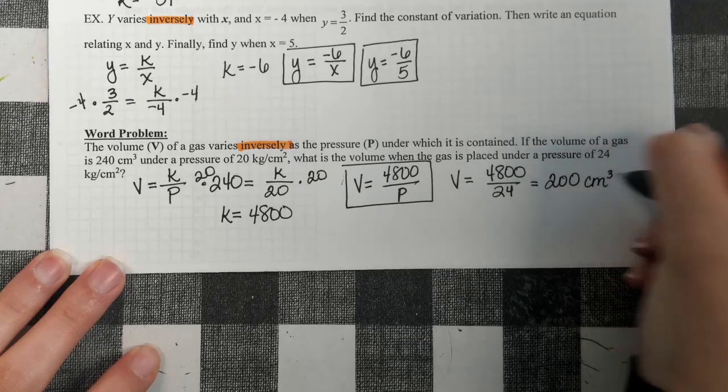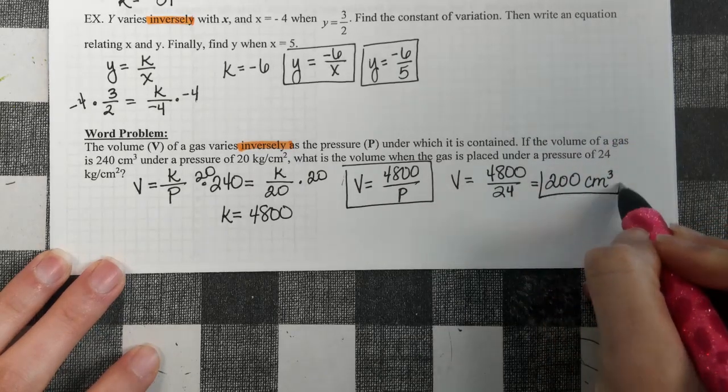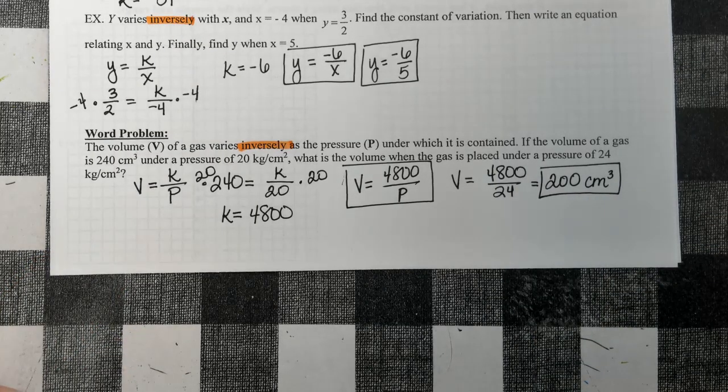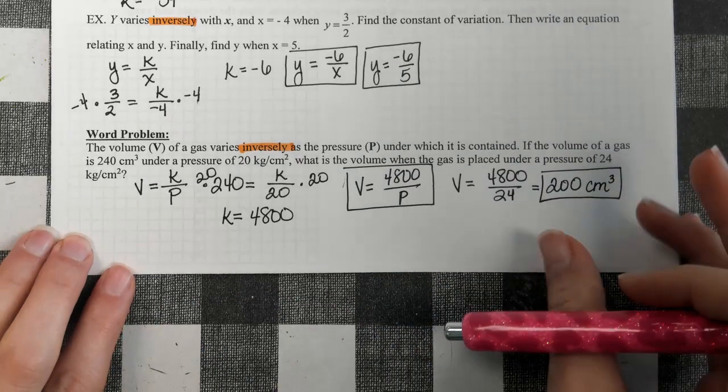Cubic centimeter. Mm-hmm. So if you have a word problem and it has units, make sure that you use those units in the answer. Okay, y'all good with that? We have questions?